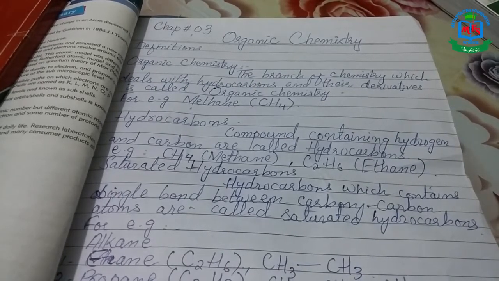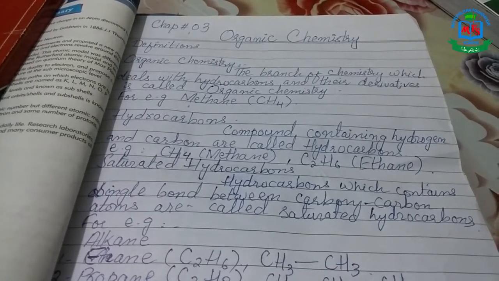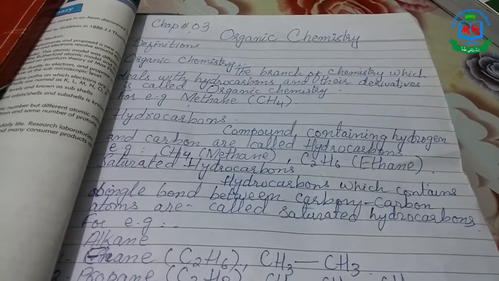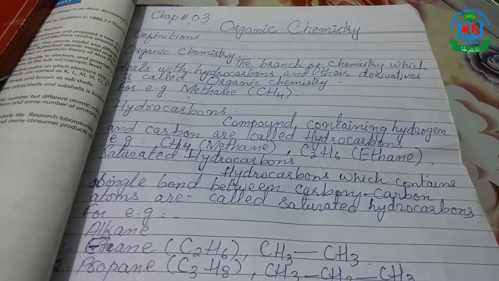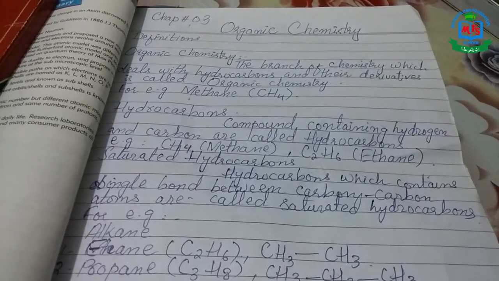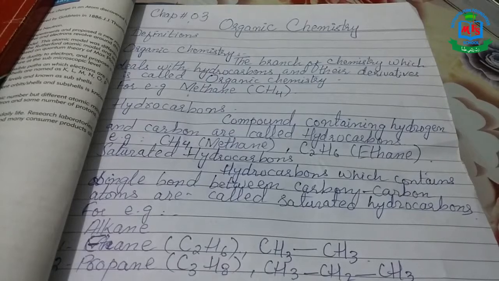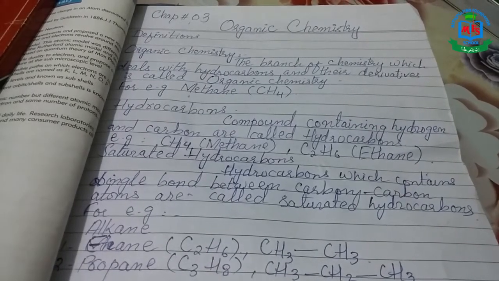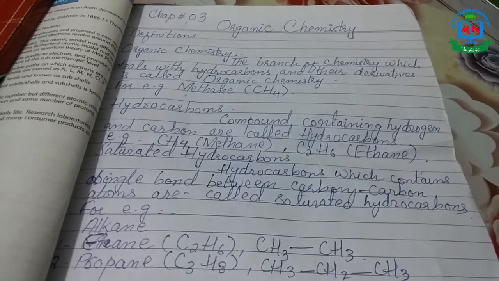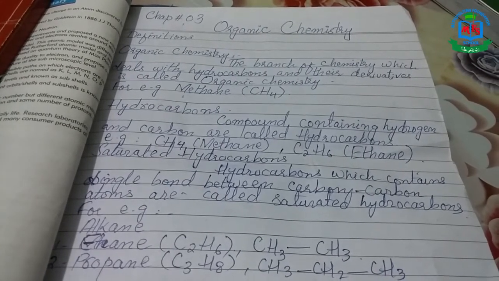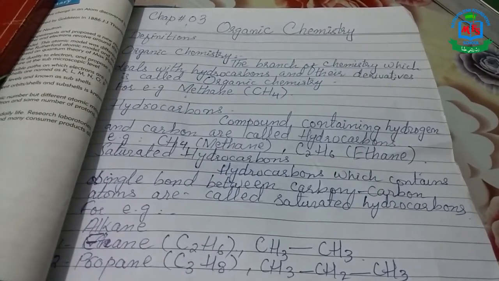If we study the molecular formula of ethane, it consists of two elements, first carbon and second hydrogen. Two carbon atoms are present, and along with them six hydrogen atoms. That is, 6 atoms of hydrogen and 2 atoms of carbon are present in the formula of ethane.